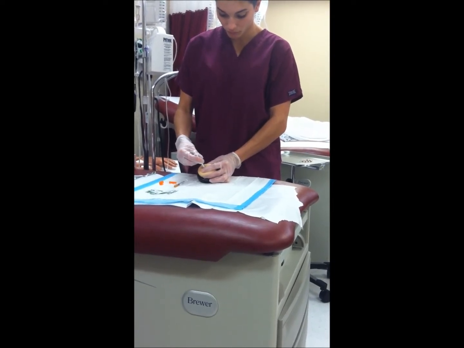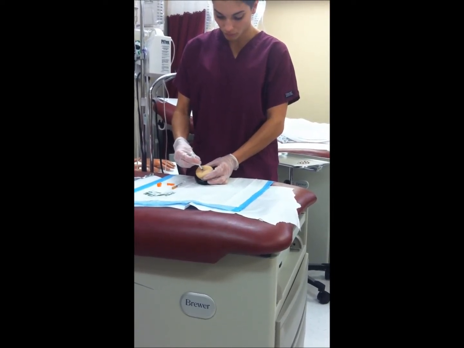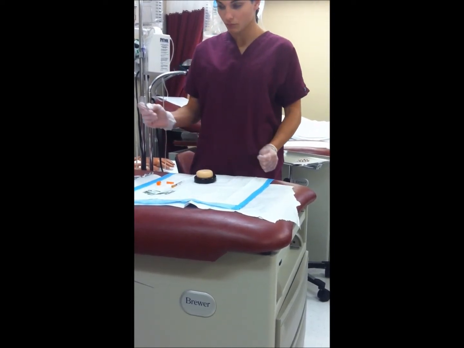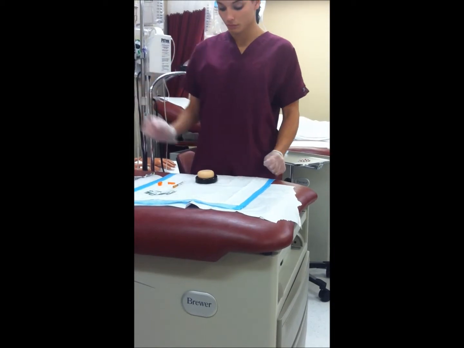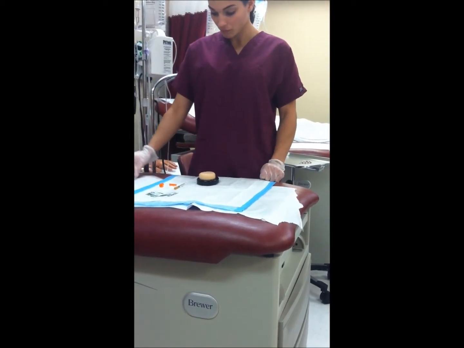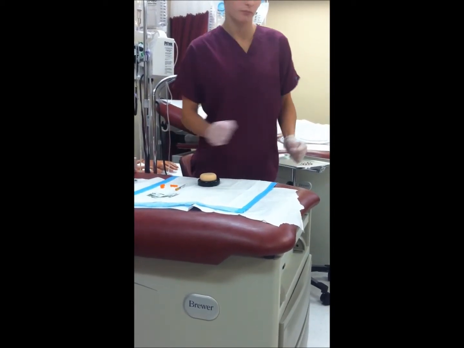Do not aspirate with subcutaneous medications. Remove the needle, then release the skin fold. Have gauze prepared to apply over the site. Dispose of the syringe and needle in the sharps container and wash your hands.